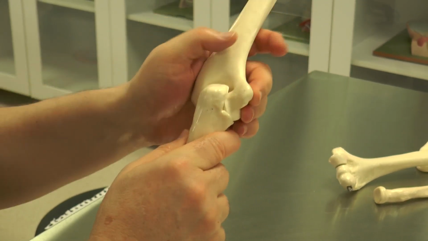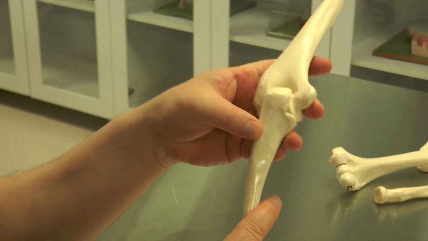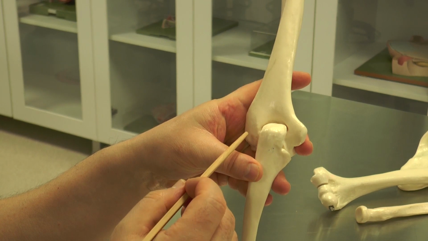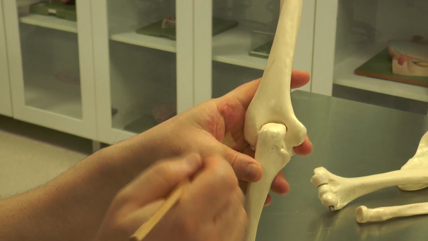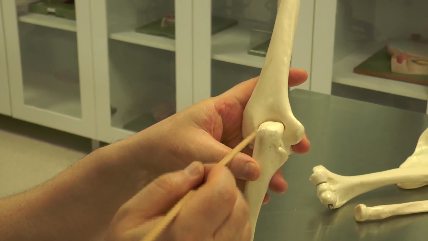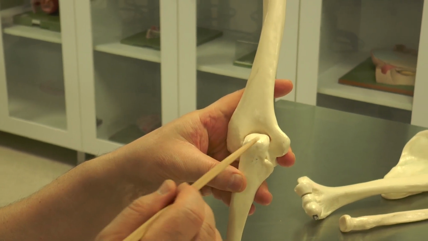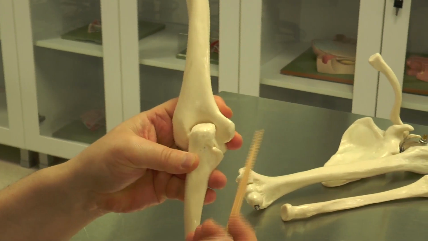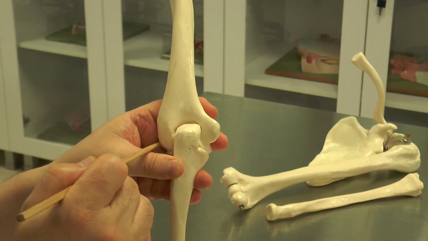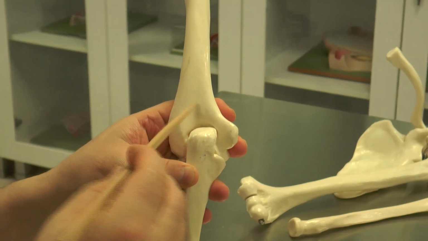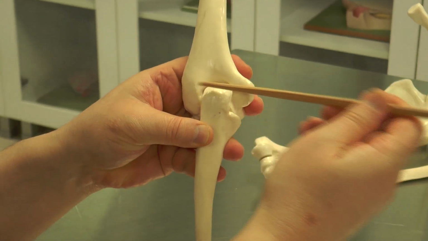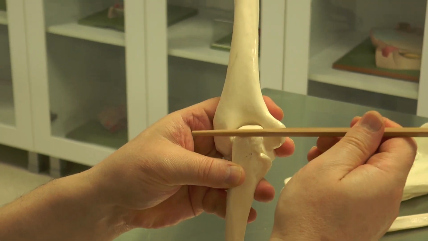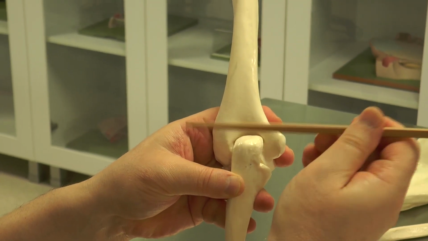So clinically, what is important is that when the forearm is extended, you have a straight line. This is the medial epicondyle, this is the lateral epicondyle, and this is the tip of the olecranon. When the arm is extended, all these three structures are in one straight line.